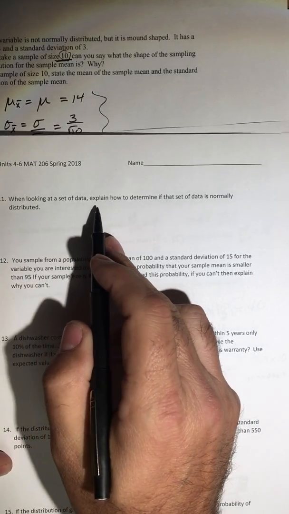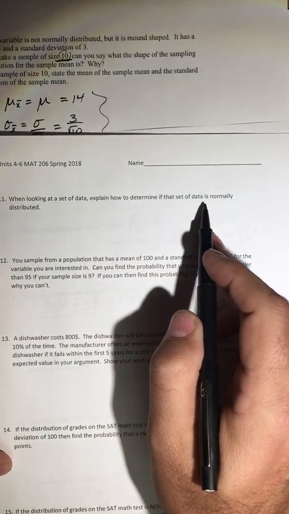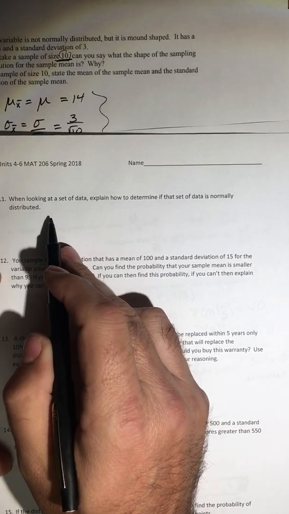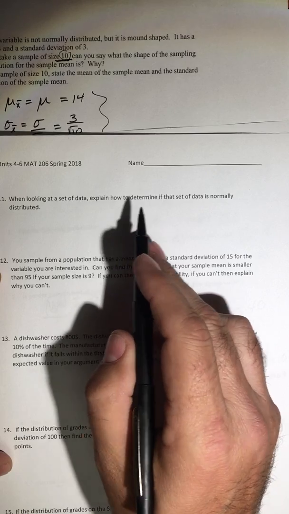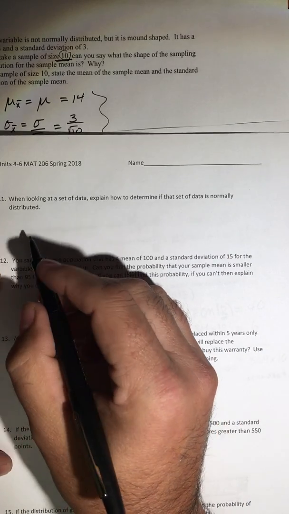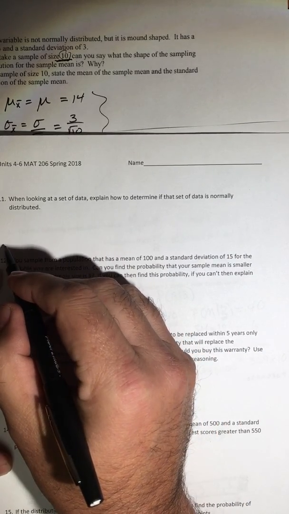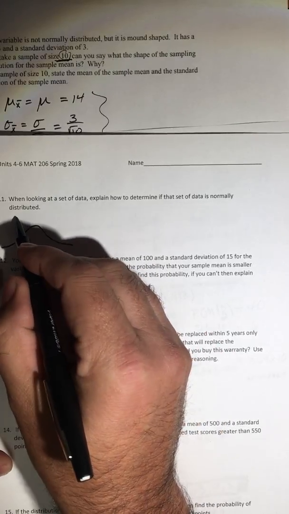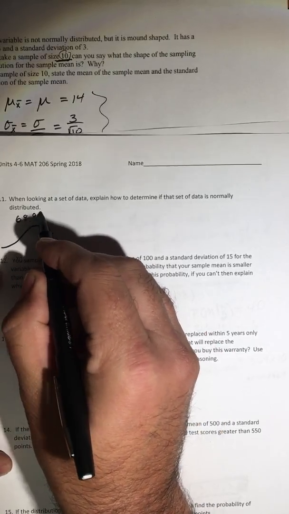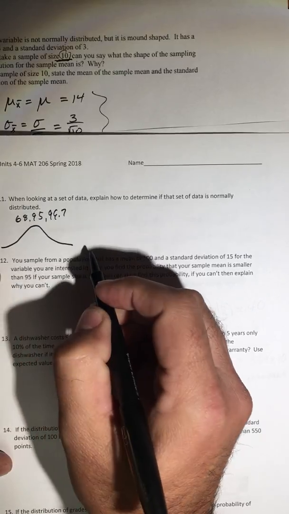When looking at a set of data, explain how to determine if that set of data is normally distributed. Now, we have to be very careful about what we're going to say here. Remember, if a set of data is normally distributed, then when I look at a histogram of it, it should be mound-shaped and symmetric. It should follow the 68, 95, 99.7 rule.